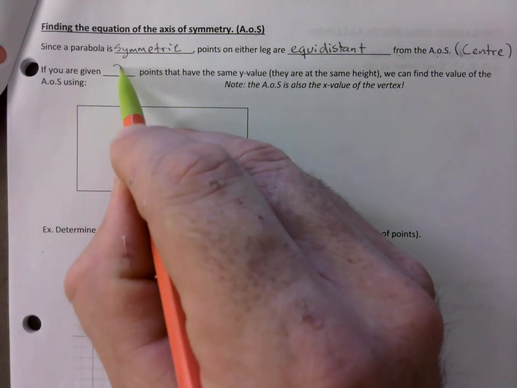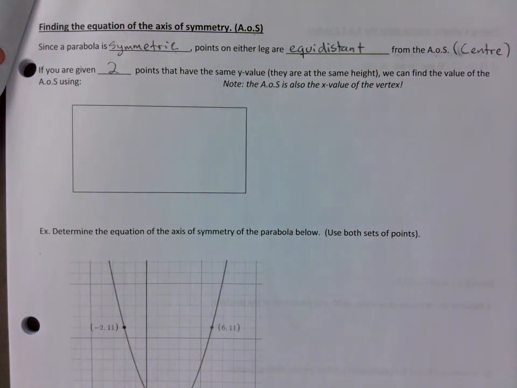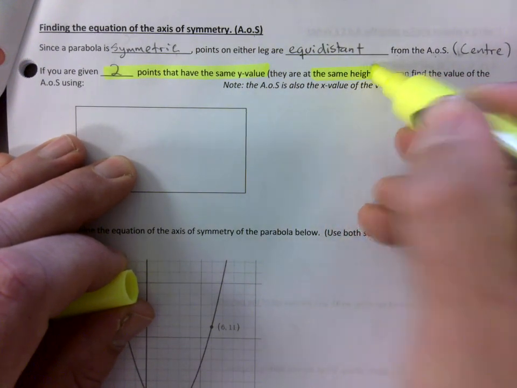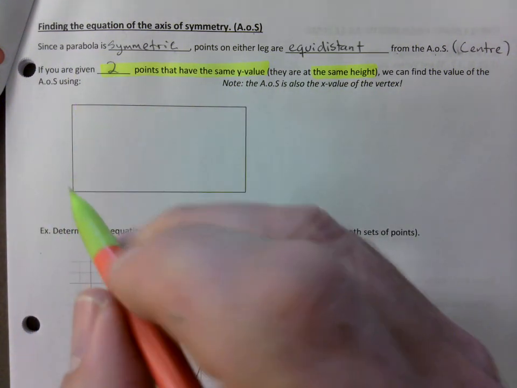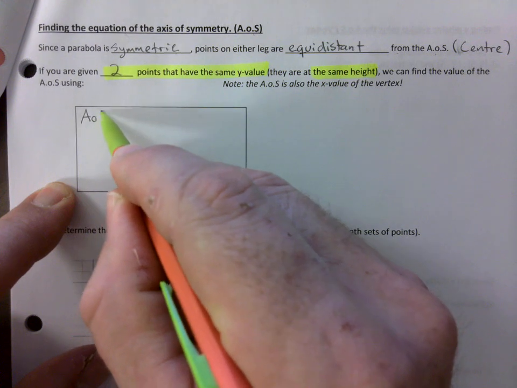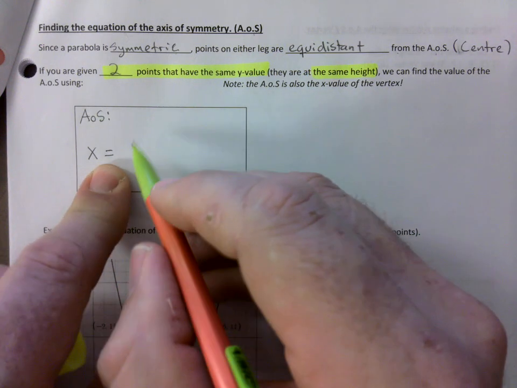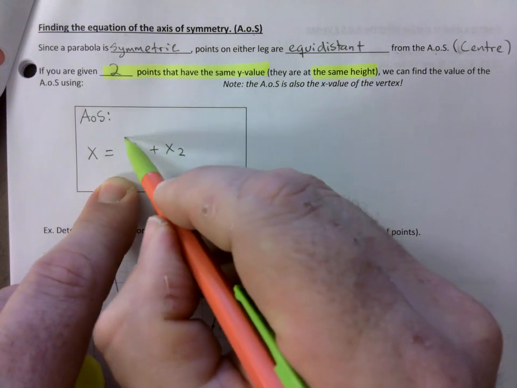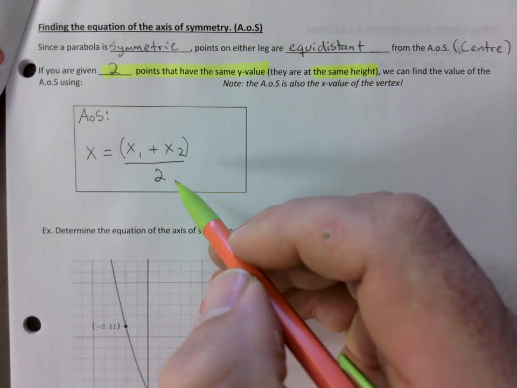If you're given 2 points that have the same y value, that's probably worth highlighting, the same y value, meaning they have the same height. We can find the axis of symmetry using the following formula. So AOS, we know it's an equation, and that equation is x is equal to, it's usually a number, okay? But if you don't know what that number is, we can take x1 and add x2, x sub 2. Make sure you put brackets around it. Then we divide that in half to get the middle. This is kind of like finding the average between the two.